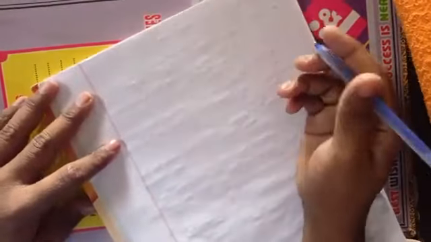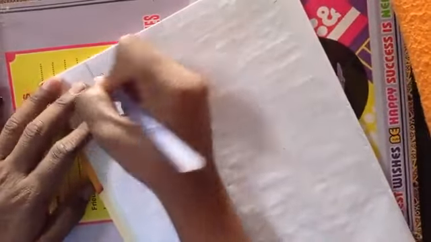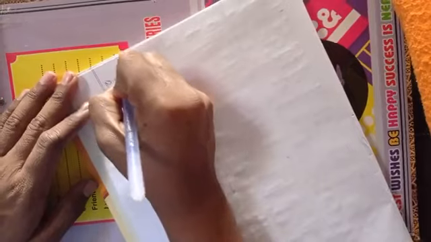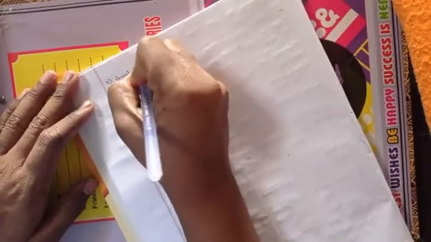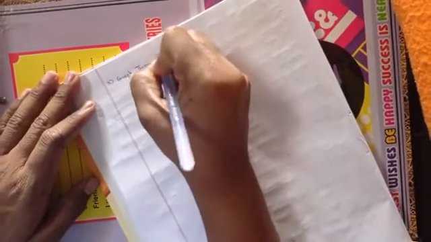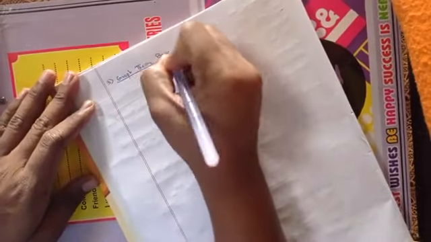So let's move on to another topic, that is graph theory basics. That is our third topic. Graph theory basics. What is graph theory?